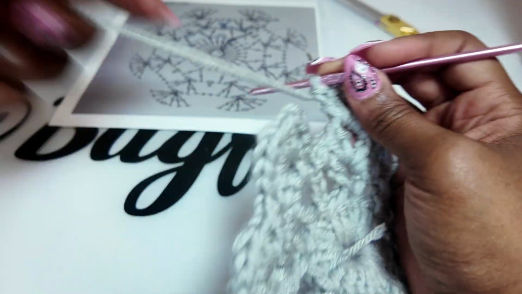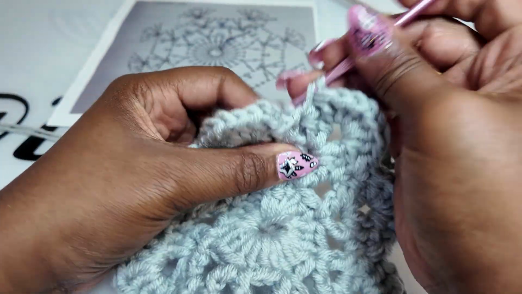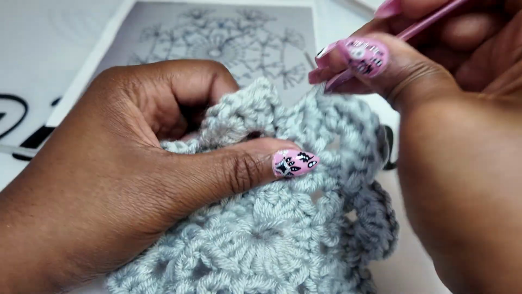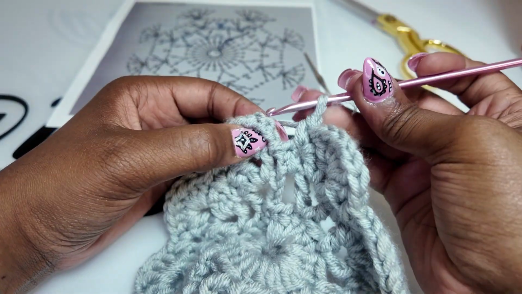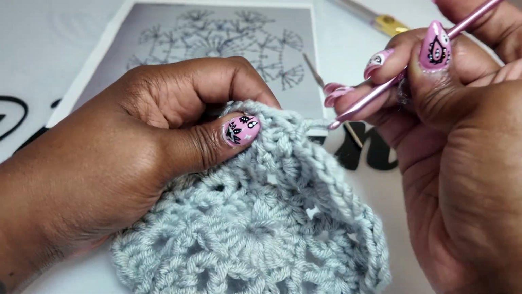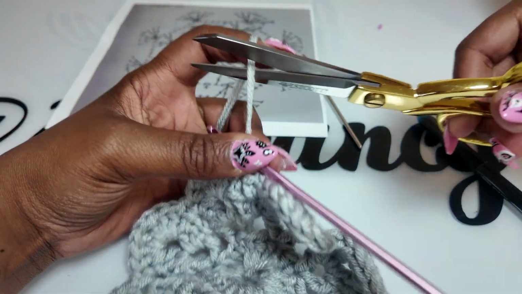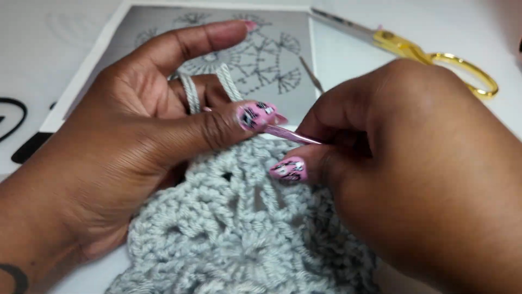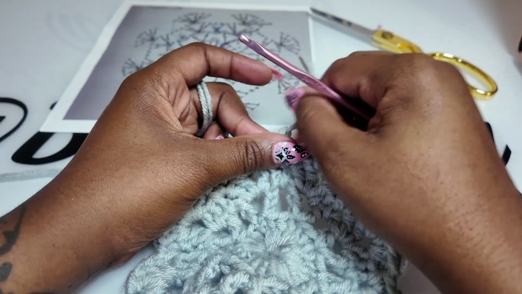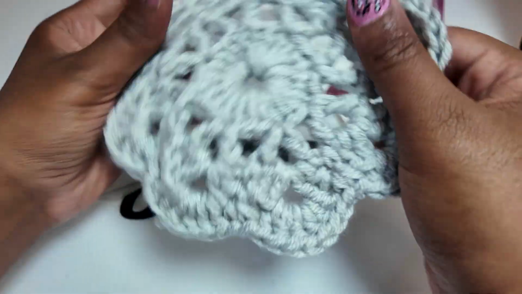So we're just going to finish off with my last 2 single crochets in that previous chain 1 space and slip stitch into the top of our chain 3 space, chain 1 and cut, and there we have our scallop circle.